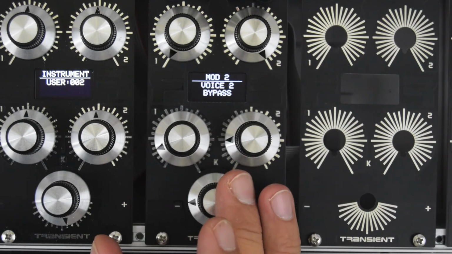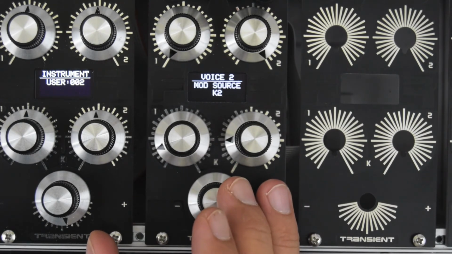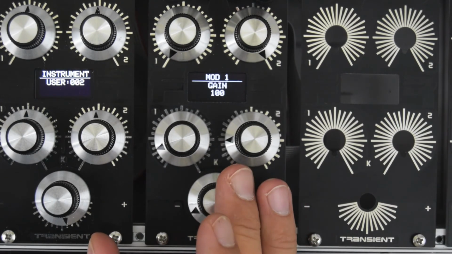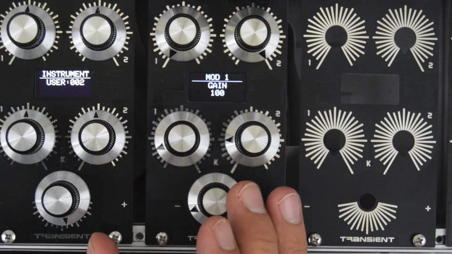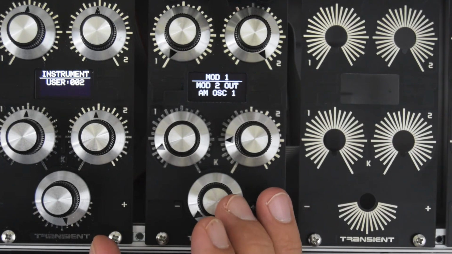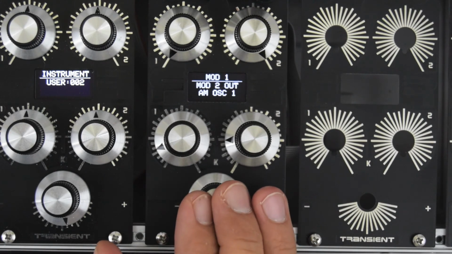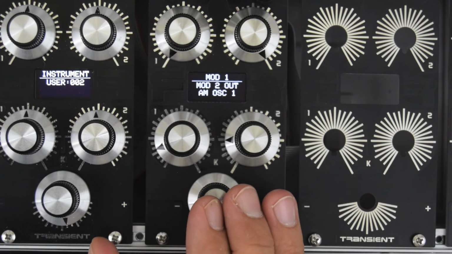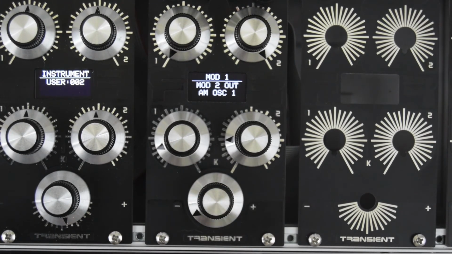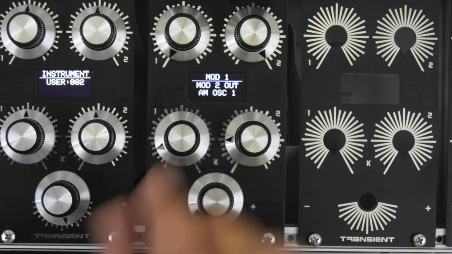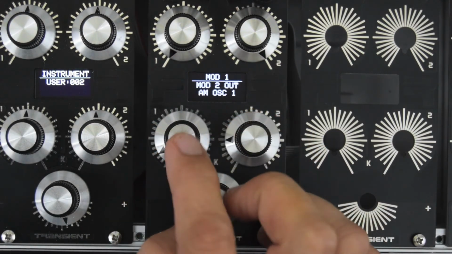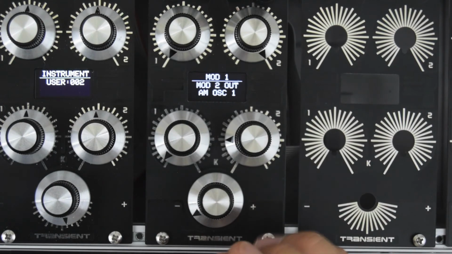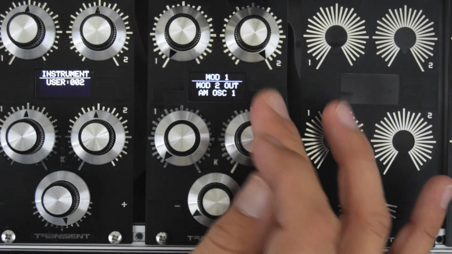Alright, I hope that gives you a good idea of some of the possibilities of the mod section. We just don't have enough time to sit here and try every single combination out, but that really is the key, is just to sit down, try out the different combinations. And some other things you might want to do is, let's say you're ring modulating. Let's say this sample for voice 1 is staying stationary. Go ahead and try ring modulating it with voice 2.